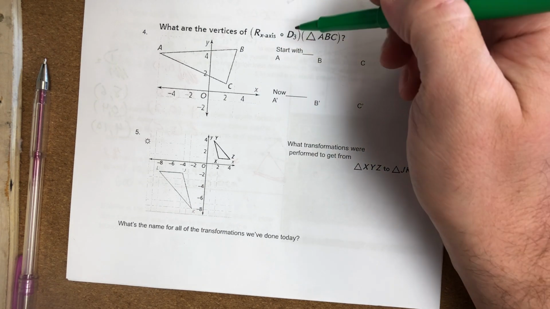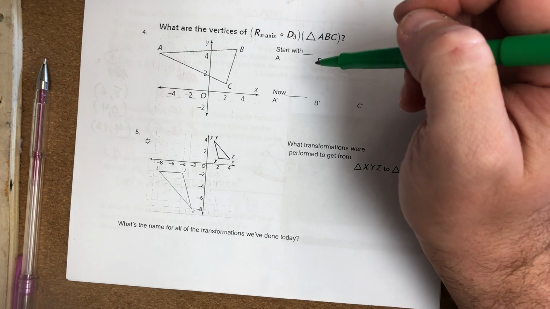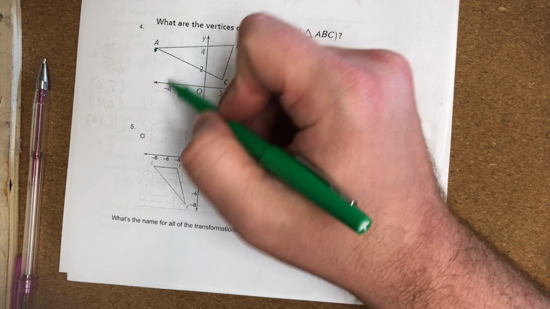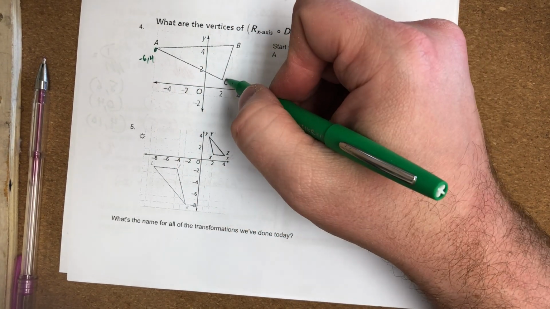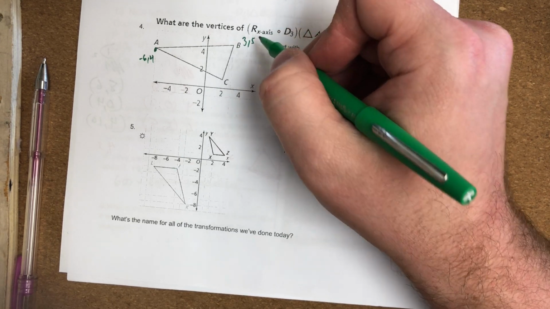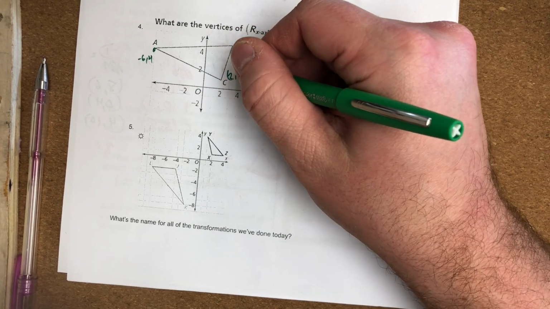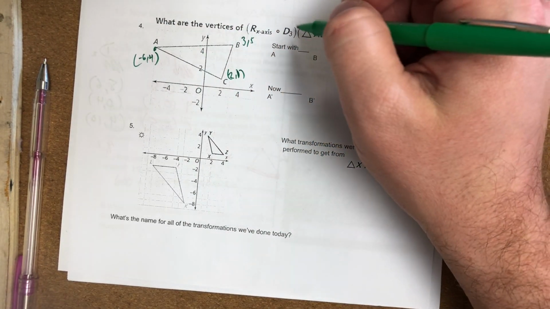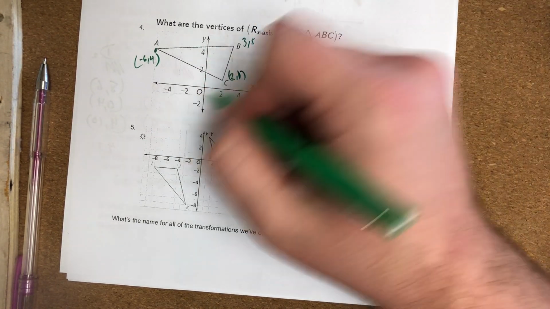Okay. What are the vertices of our axis composed with the dilation of ABC? So let's start with the points. A is -6, 4. B is 3, 5. And C is 2, 1. So I've got my original points. Which of these do we do first? Yeah, we'll do the dilation first. So we'll take these and we'll multiply the points by 3.